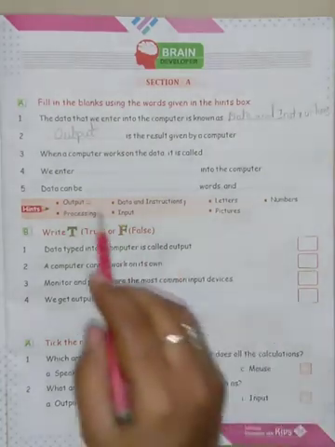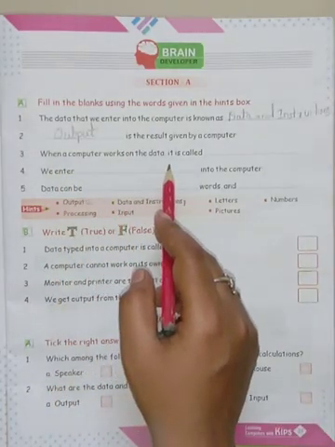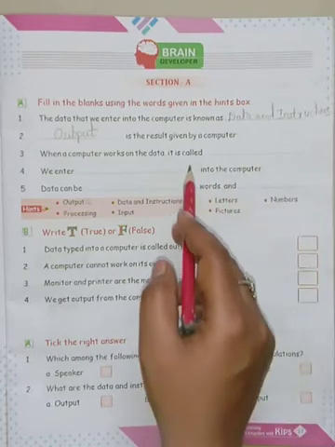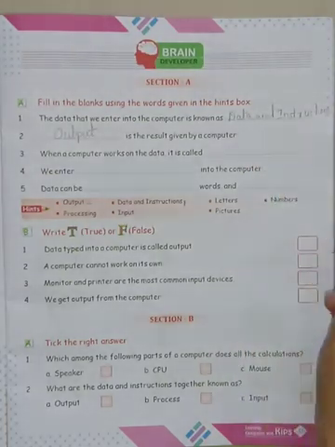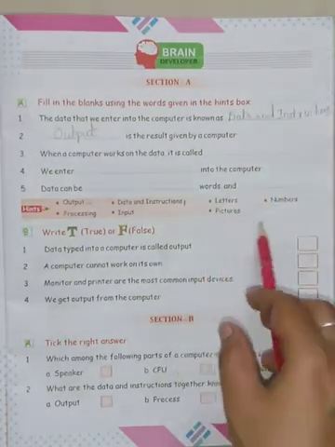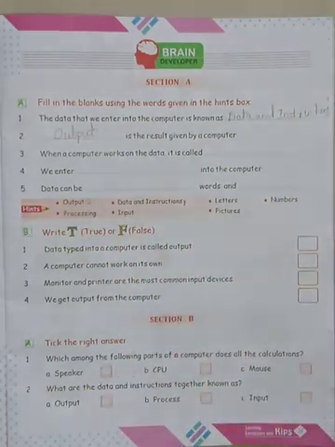Let us move to the third one. When a computer works on data, it is called dash. Whenever a computer works on particular data, it is called dash. We have to tell whether it is called letters, numbers, input, processing, or pictures.